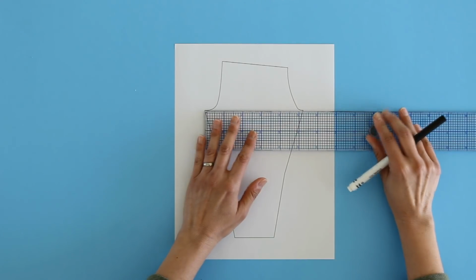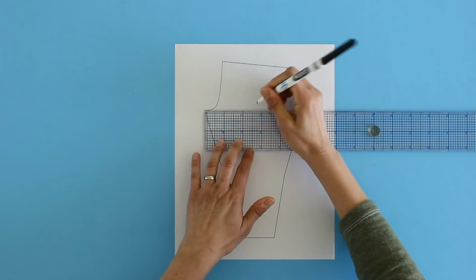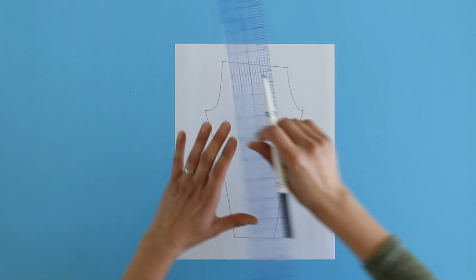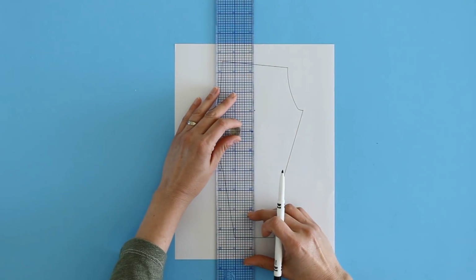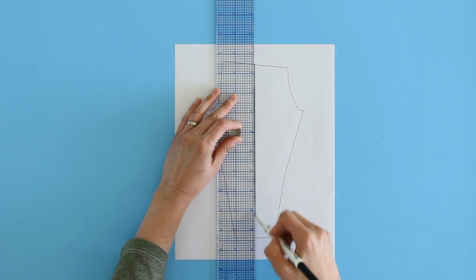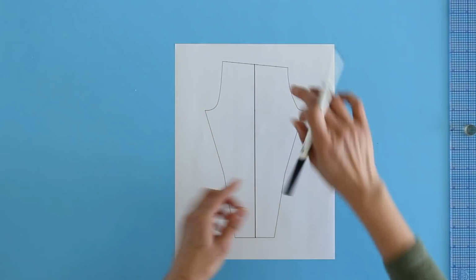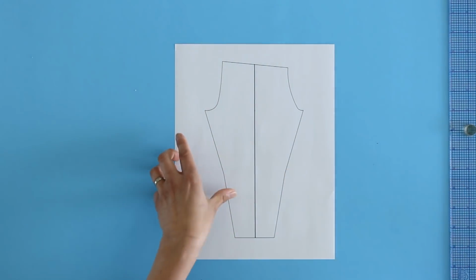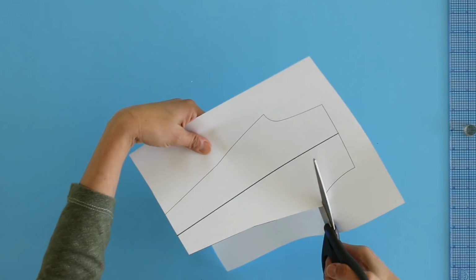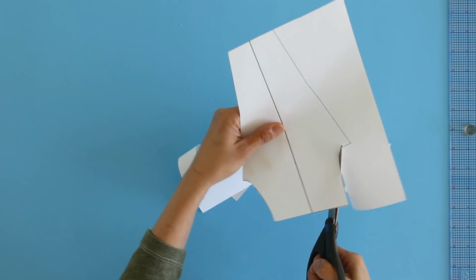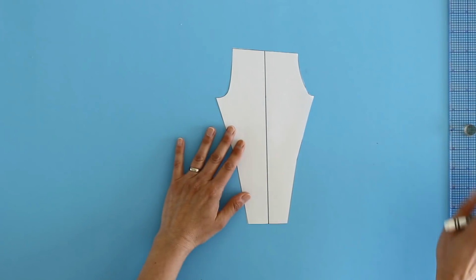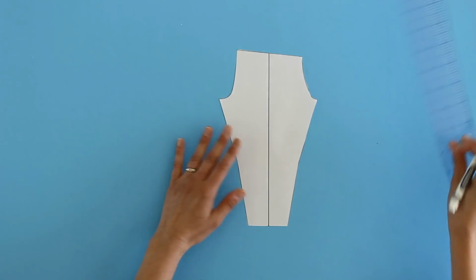In order to do that, I'm just going to mark the halfway point between the two crotch points, draw a line all the way down, and then cut right on that line. You do need to add seam allowances to this.